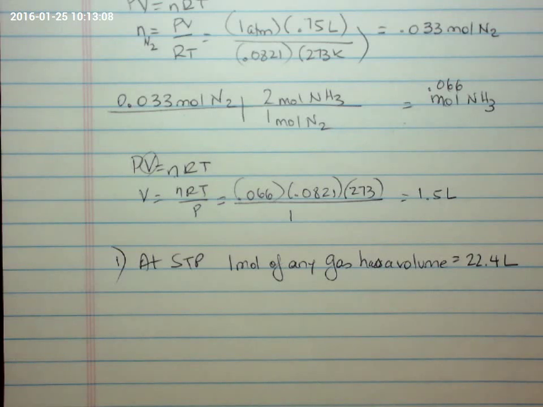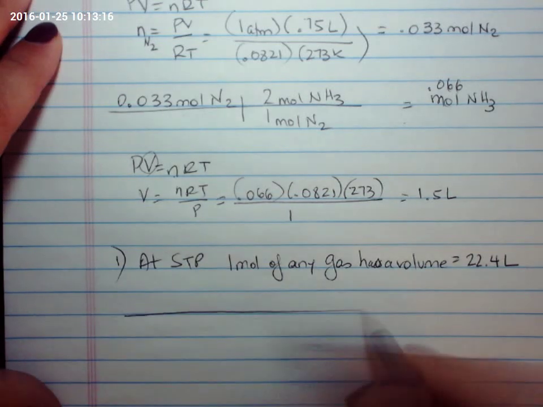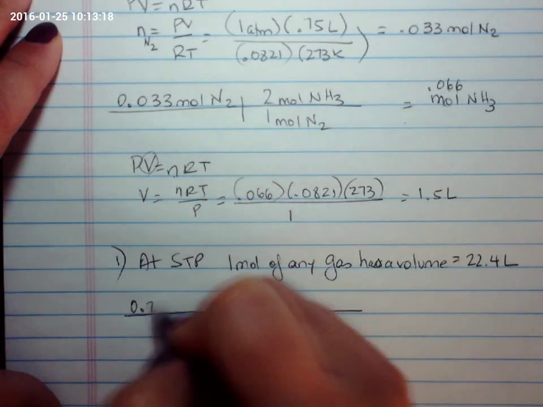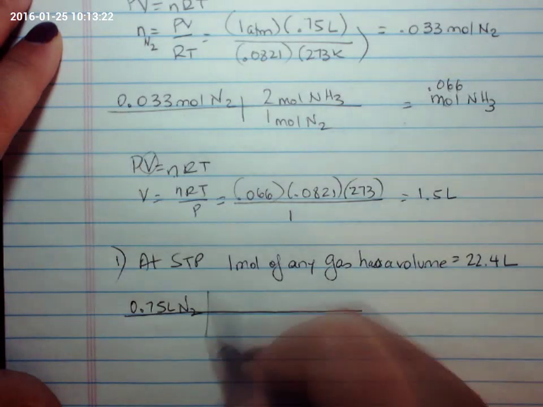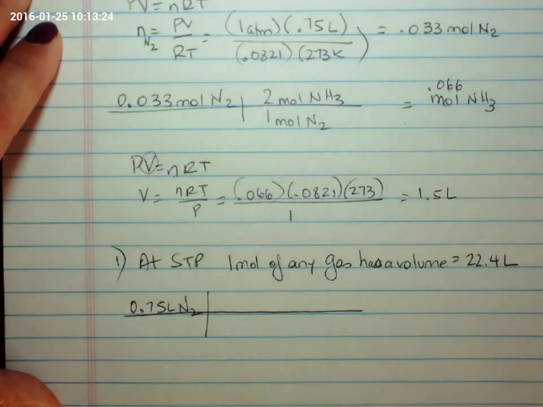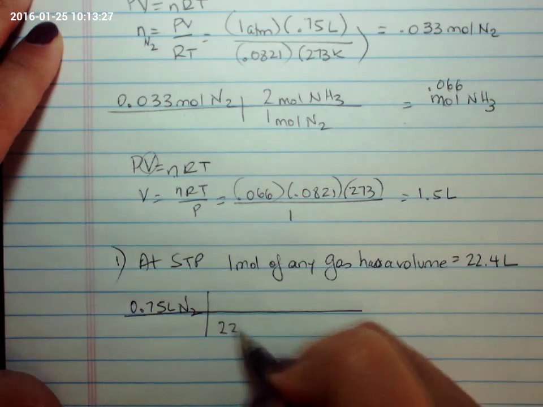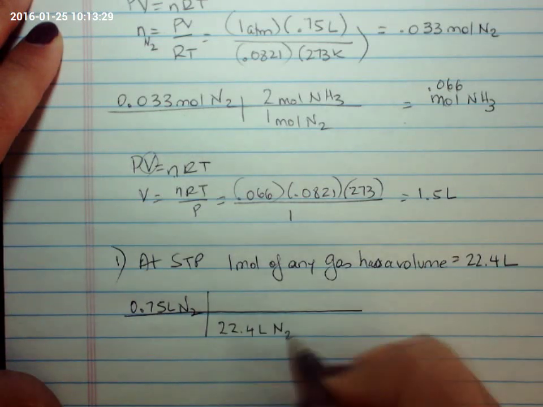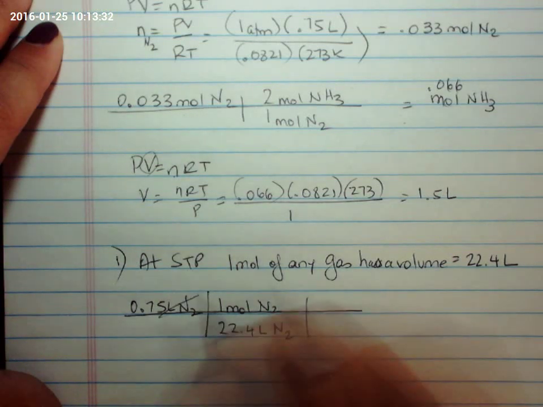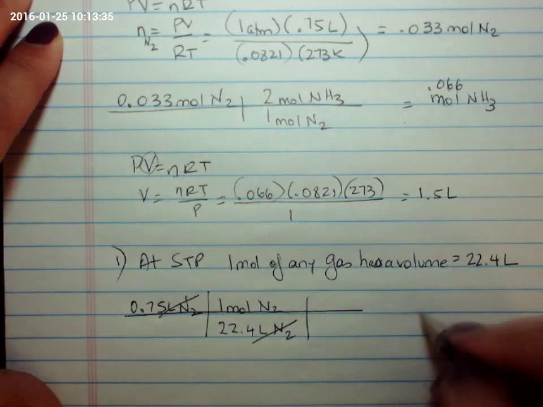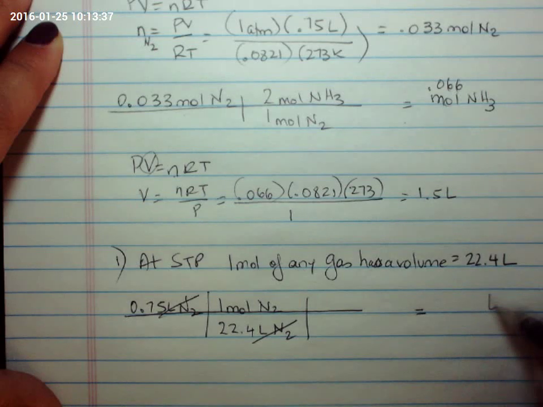All right, so if you go back to the question, you could do this. They tell you that you have 0.75 liters of nitrogen. If you wanted to go straight into a fence post, you could say 22.4 liters of nitrogen has 1 mole of nitrogen in it. Liter cancels out with liter. And they want you to change this to liters of ammonia.